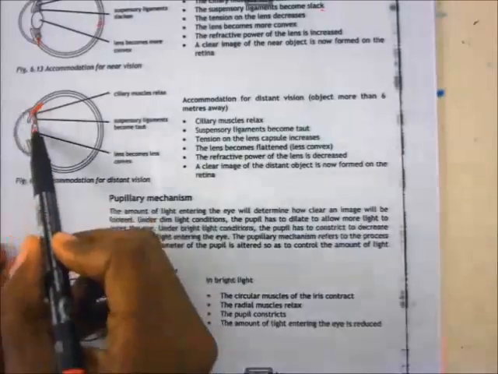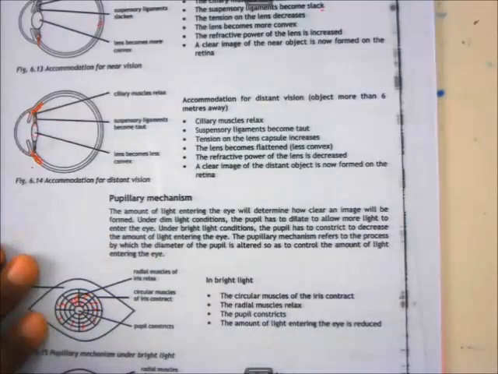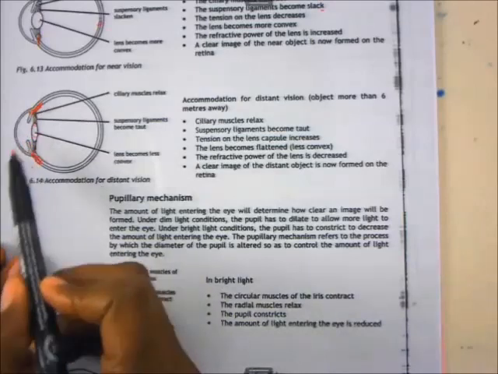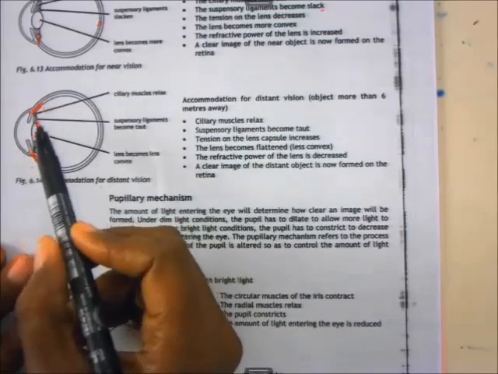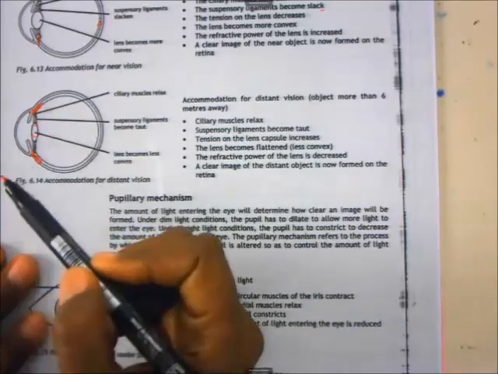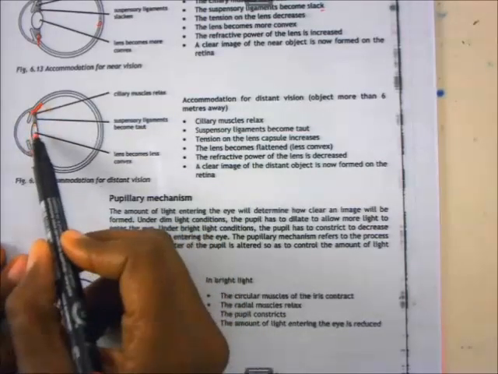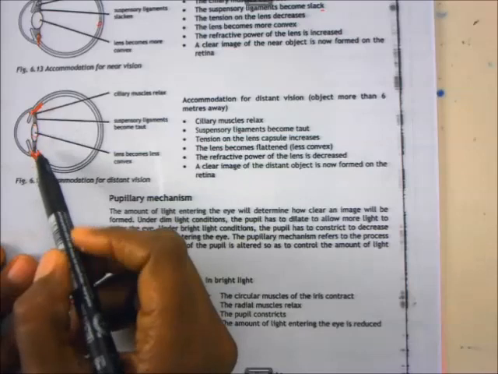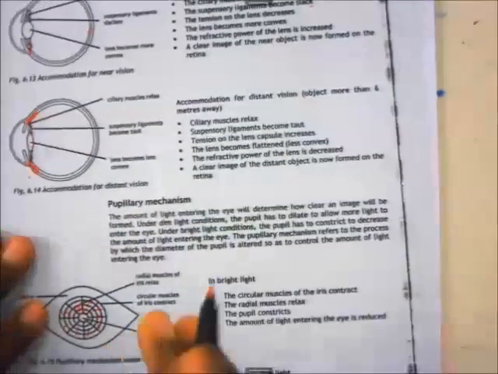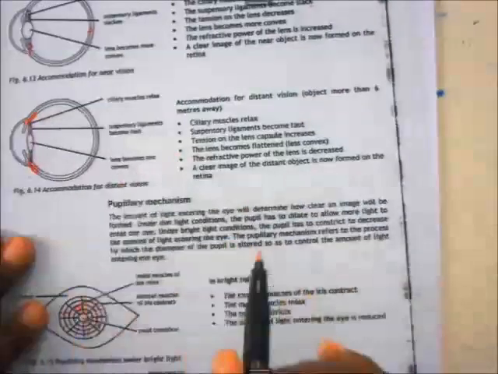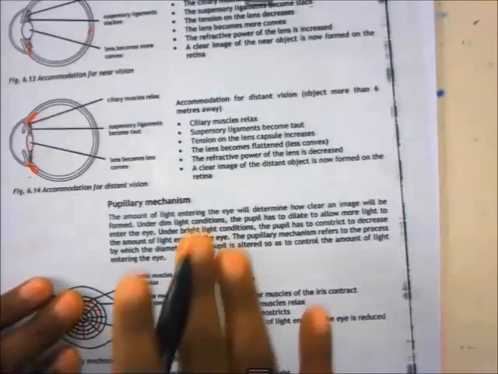So now this will cause the lens to be flatter or to be less convex. So now a less convex lens will refract the light rays less.